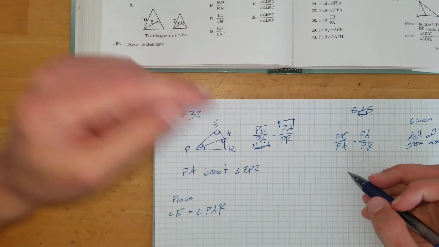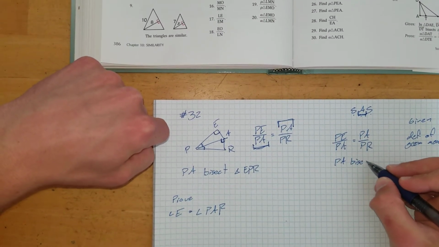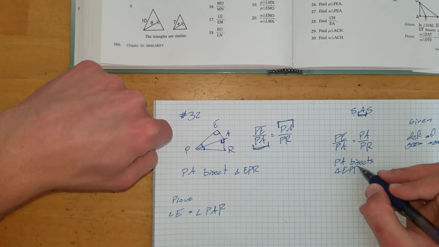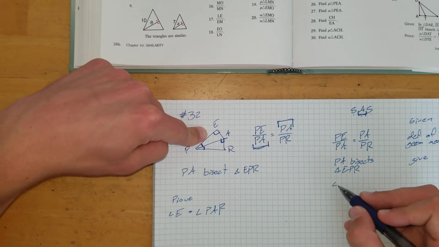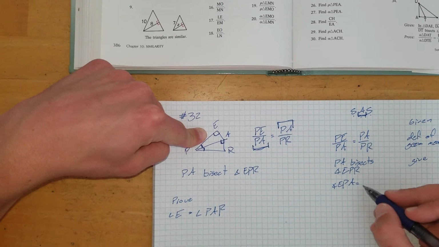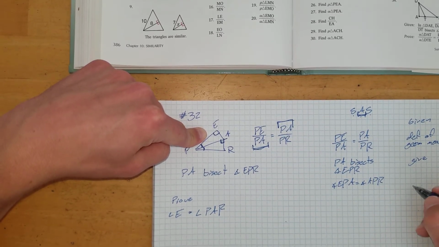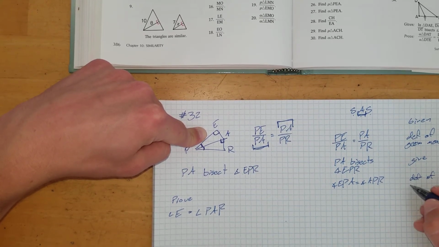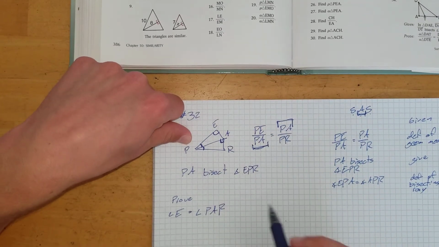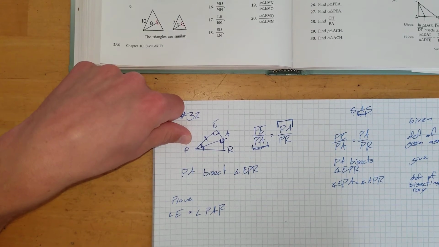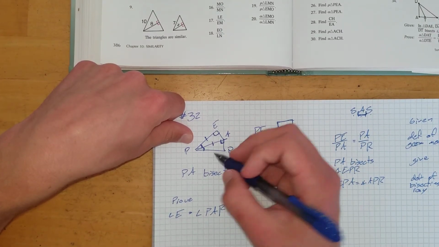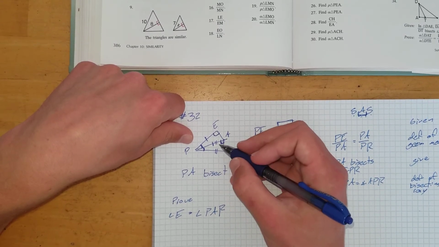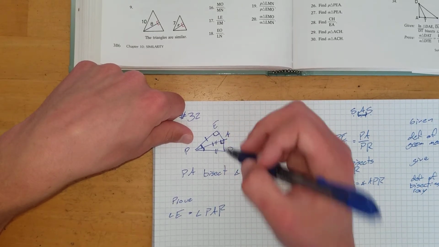And so we're done after that, so we move on to the next given, which is that PA bisects angle EPR. From that, we know that this angle here is equal to this angle here. So angle EPA equals angle APR, and that is the definition of a bisecting ray. Okay, so if we look here, we have PE, this line, and PA, and then PR. Oh, sorry, it's kind of confusing.